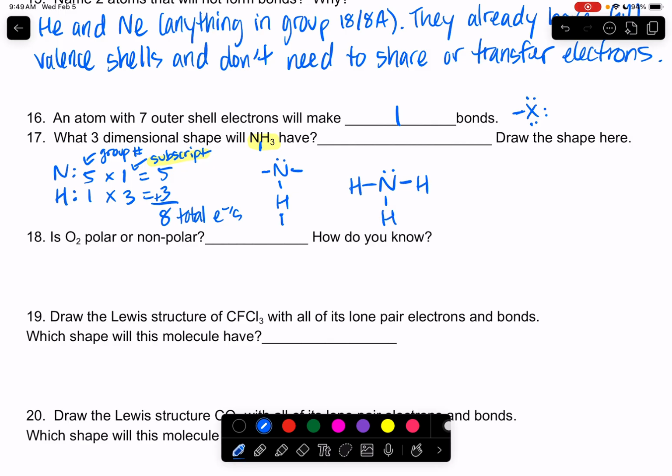Last thing we're going to do is double check that this satisfies all the rules. We have here 2, 4, 6, 8 electrons. Each hydrogen is making 1 bond. The nitrogen is making 3 bonds. So this is the correct structure.